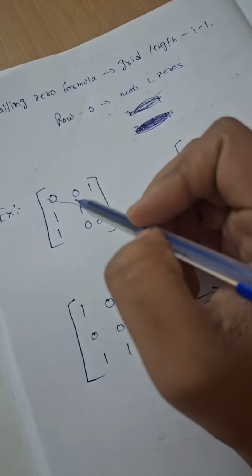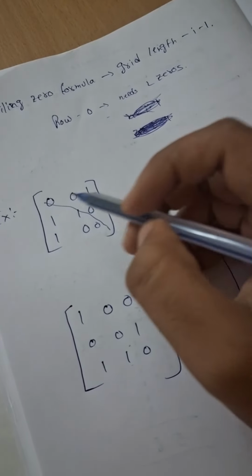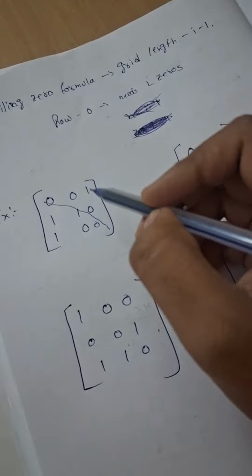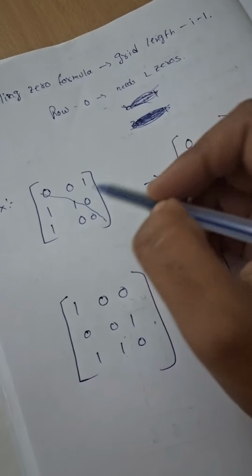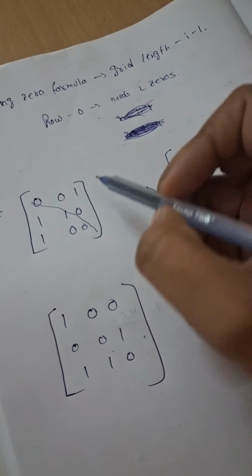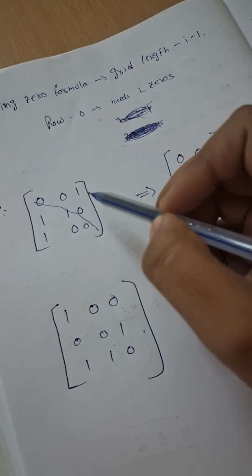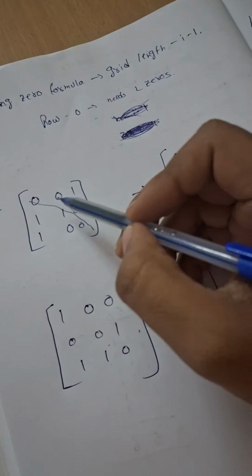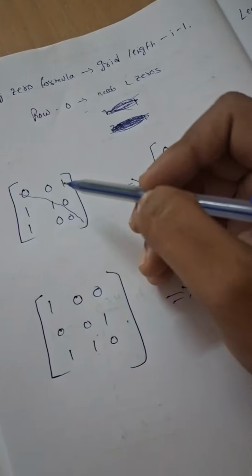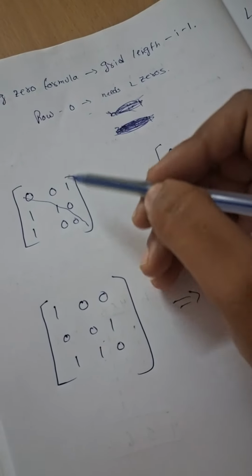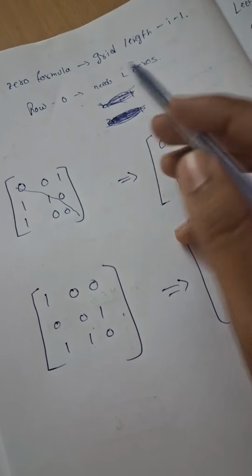Now let me take an example and explain it to you guys. Here is a 3 by 3 matrix, and here is the main diagonal. Above the diagonal, the elements should be zeros. So in this case we need two zeros in the first row and one zero in the second row. The second row is satisfied, but in the first row we need two zeros, right? So if we swap rows 1 and 3, then it will be correct.